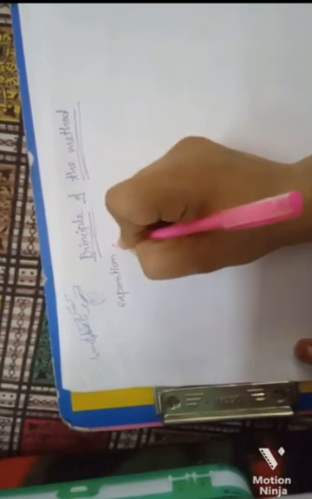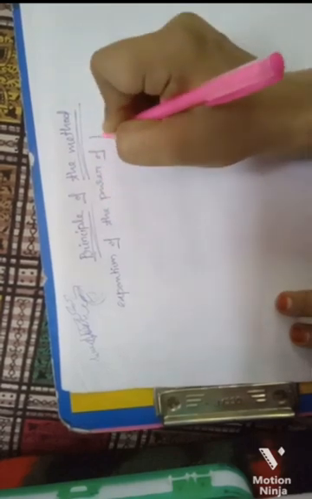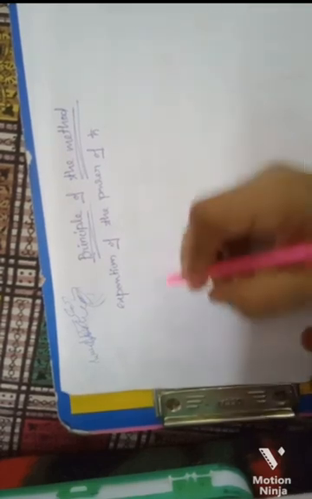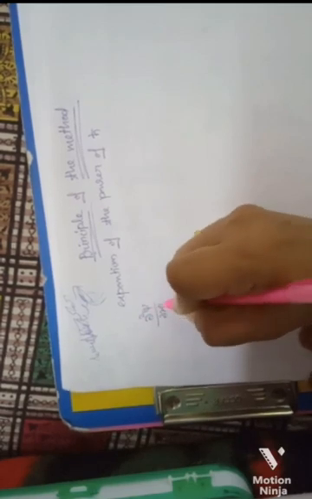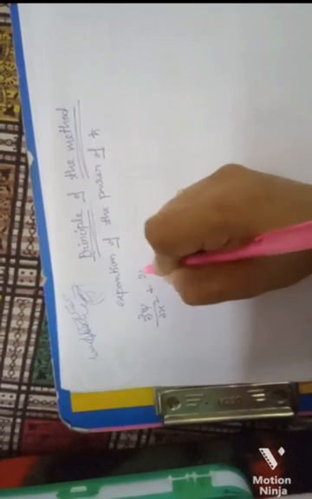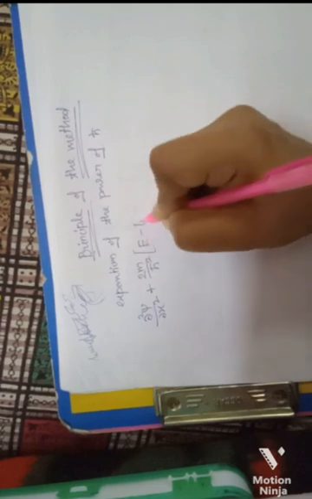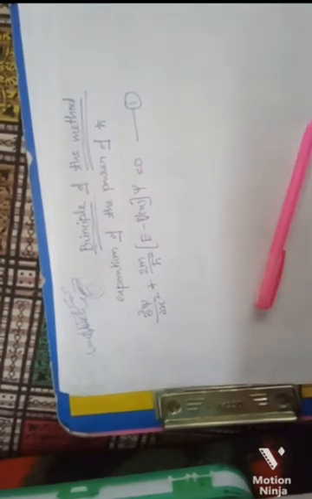So for this what we will do, we will take the Schrodinger wave equation, ∂²ψ/∂x² plus 2m by h cross square (E minus V(x)) ψ is equal to 0. This is equation 1. It is Schrodinger wave equation, students.